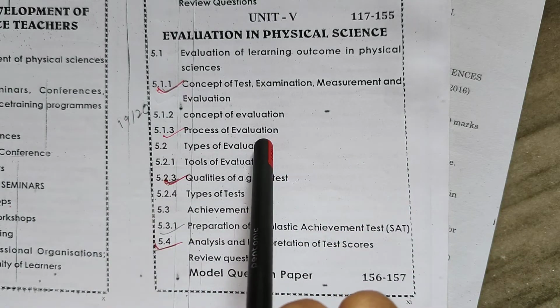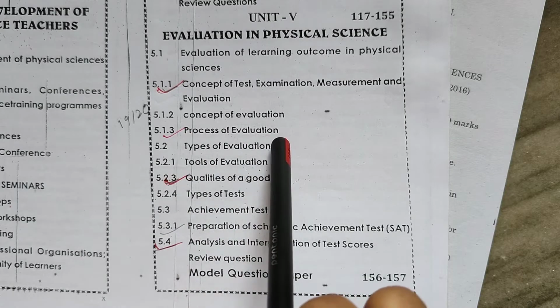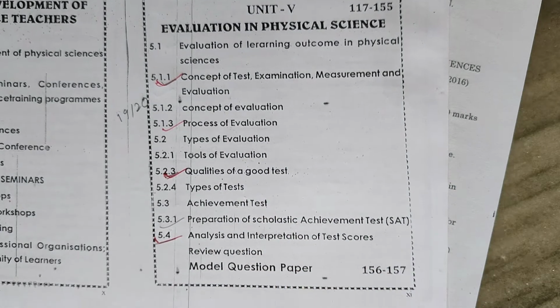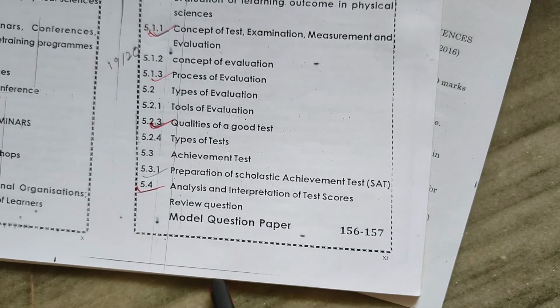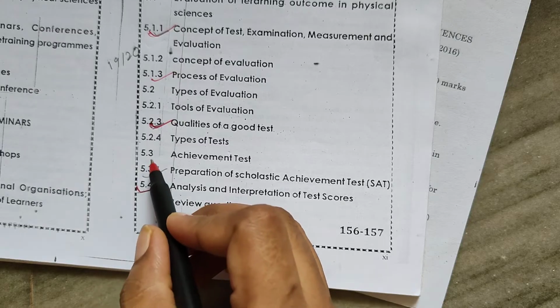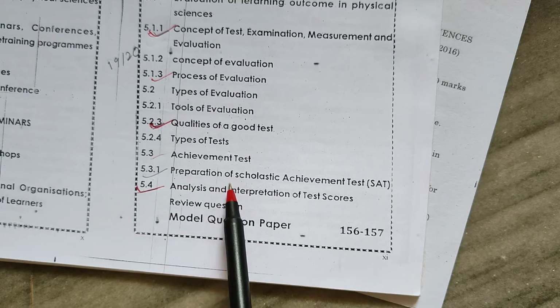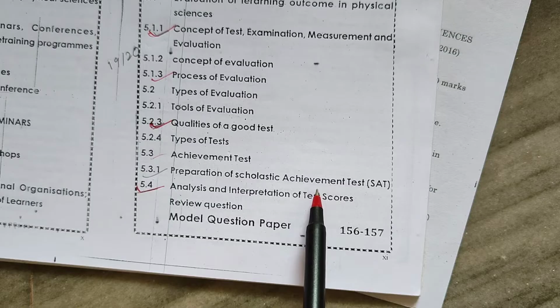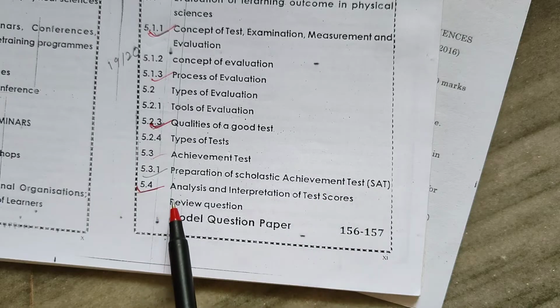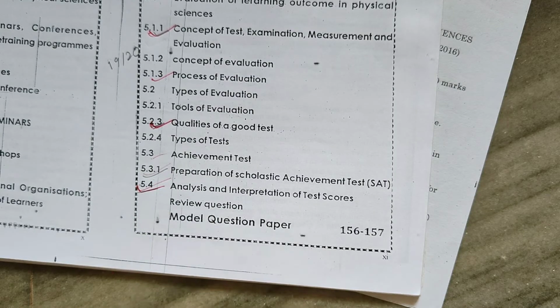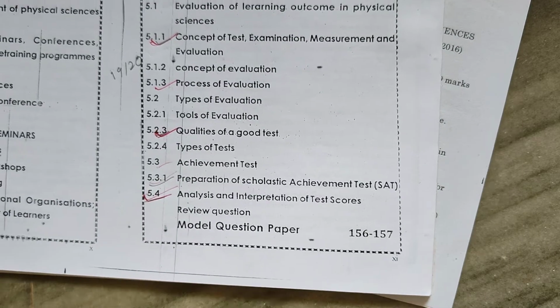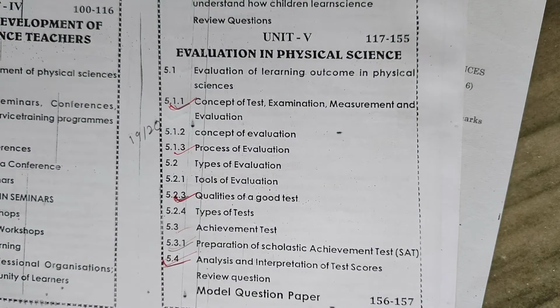Now process of evaluation you will study, and qualities of a good test. Okay, and achievement test is also important, I think, and participation of scholastic assessment, achievement test, SAT, and analysis and interpretation of test scores. This is also important. Okay, these are the important questions of physical science, all units.